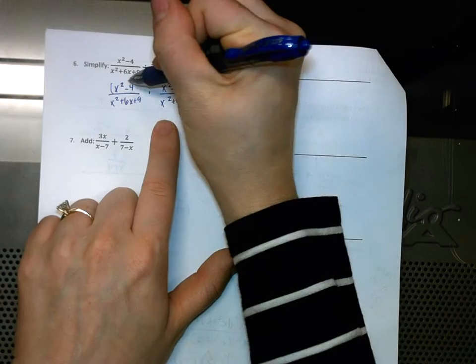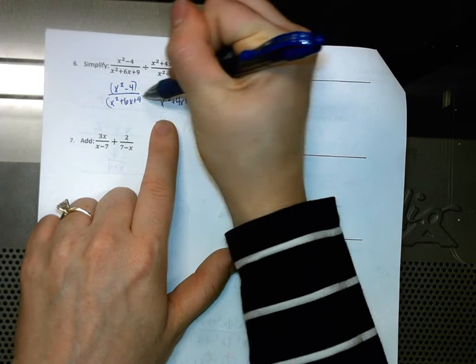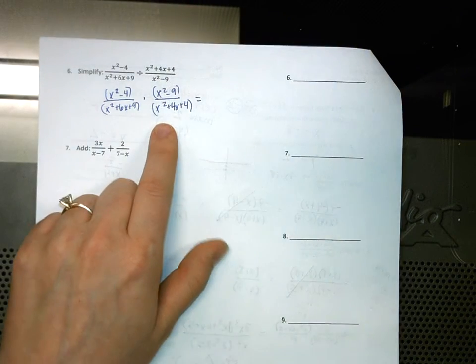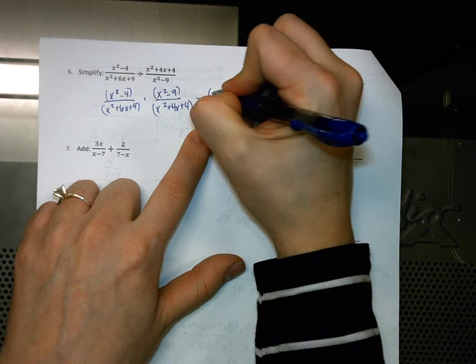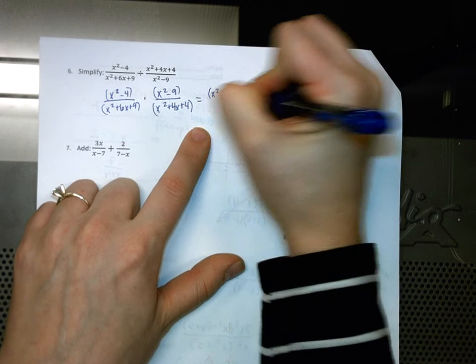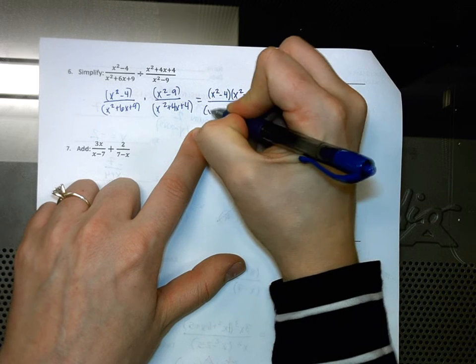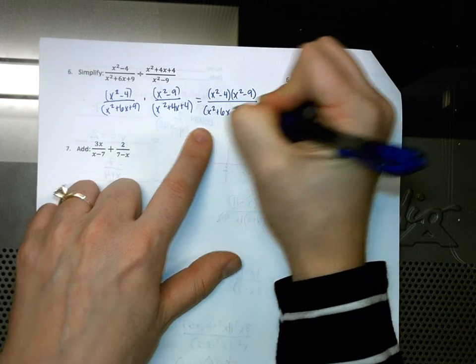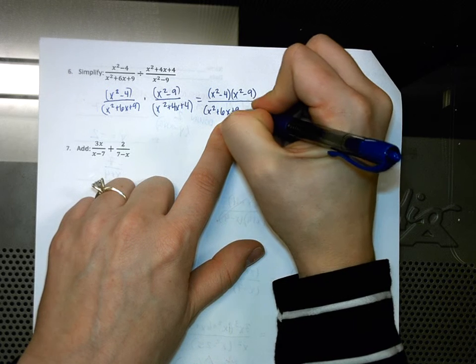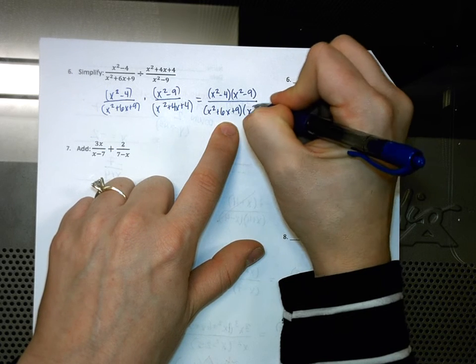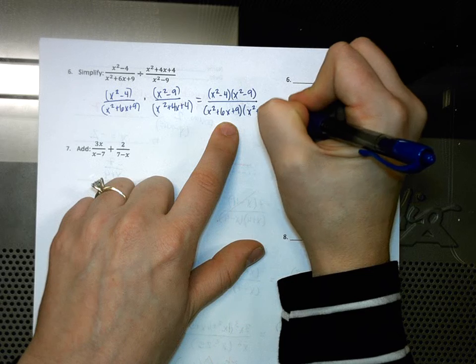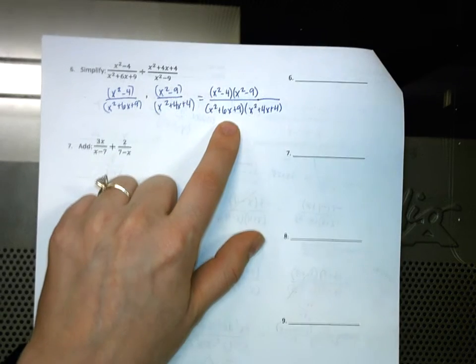All of my polynomials I'm going to put inside parentheses. All 4 of these are polynomials, so I'm going to show that these are being multiplied together. How many factors should I end up with in my numerator? 4. How many factors should I end up with in my denominator? 4.